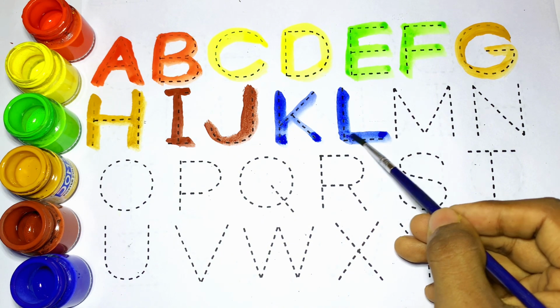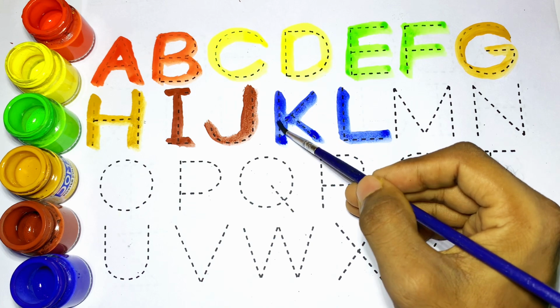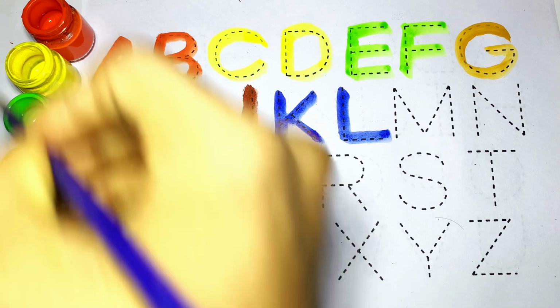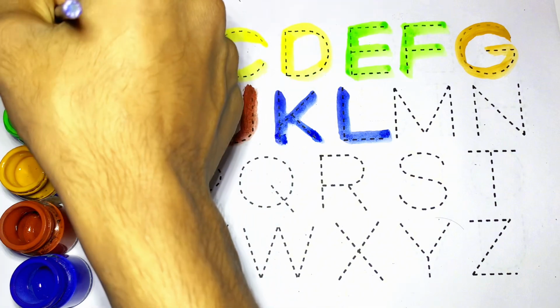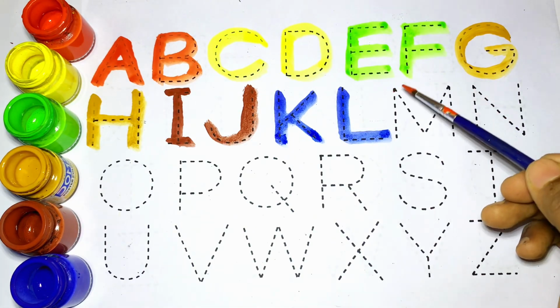The alphabet L. Kids, now draw M. M for moon. The alphabet M. And again use red color. Red color. Kids, now draw M.